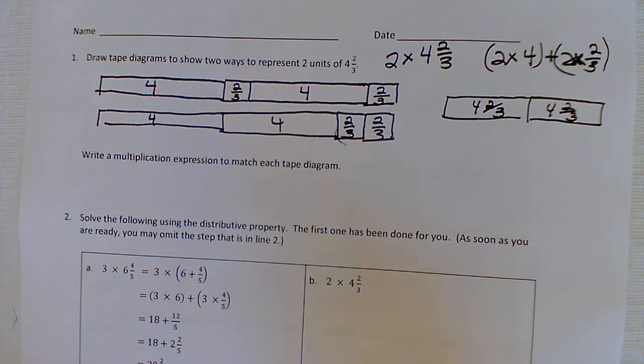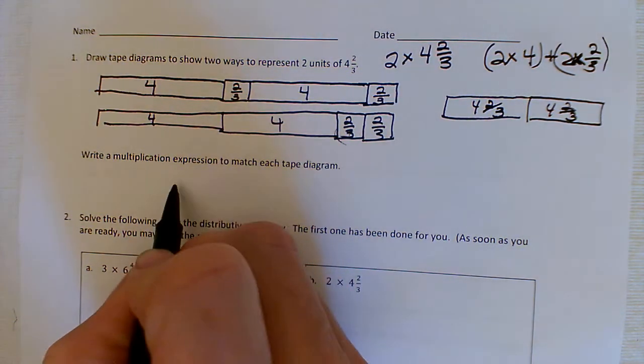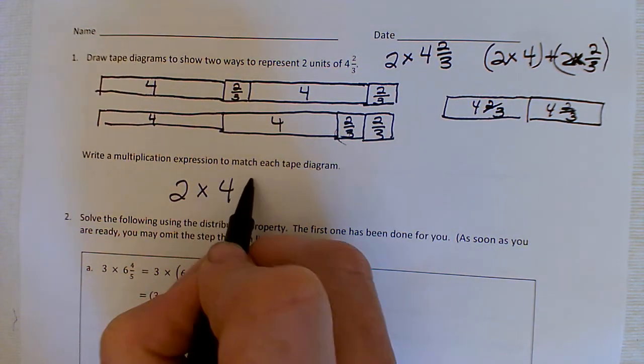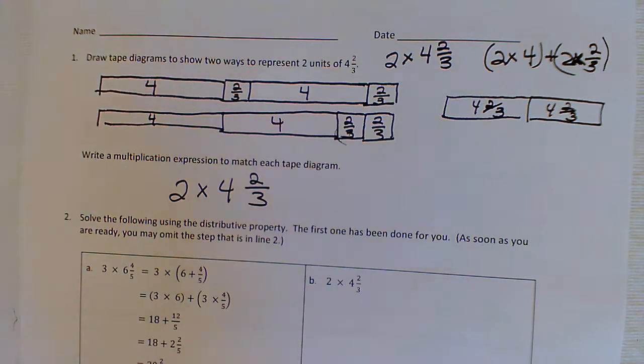All right, so then it says, write a multiplication expression to match your tape diagram. And we already have that right there. We have 2 times 4 2/3 or 4 2/3 2 times. So 2 times 4 2/3. And that's fine. You didn't have to go ahead and distribute it or anything like that.